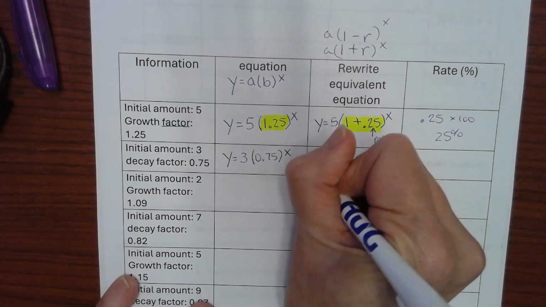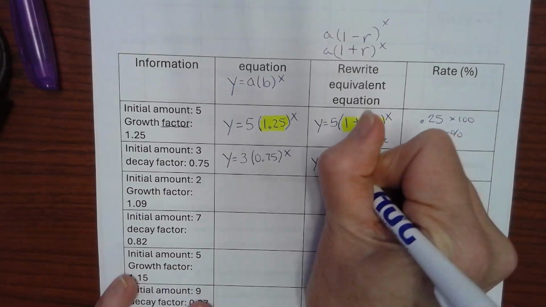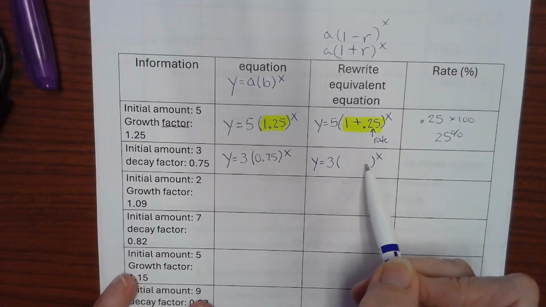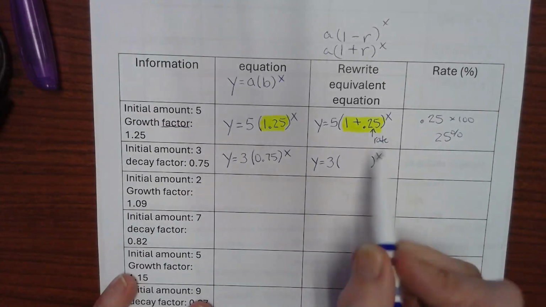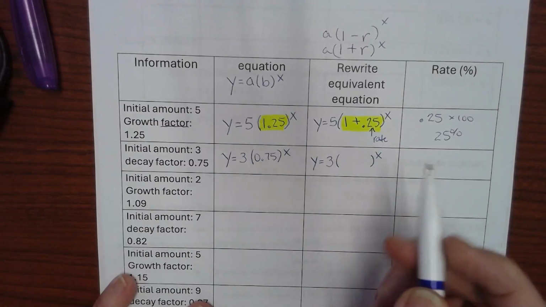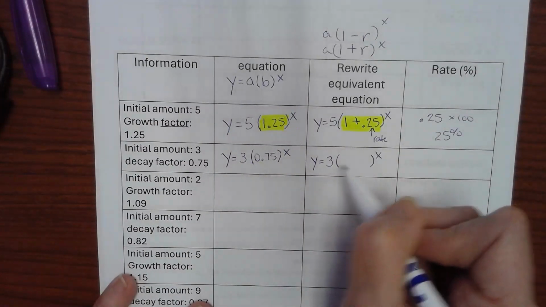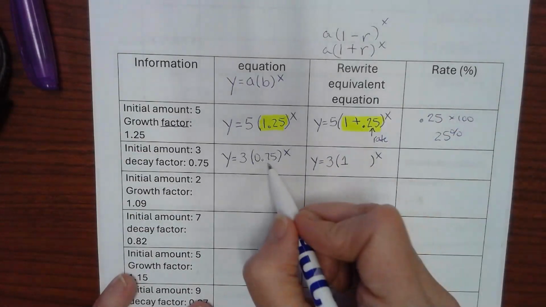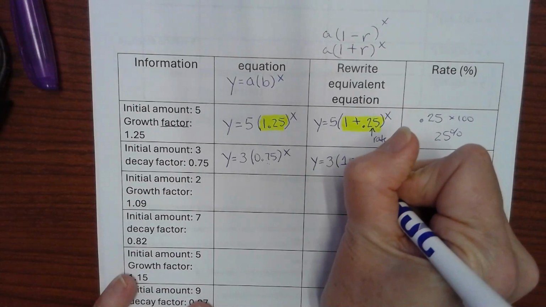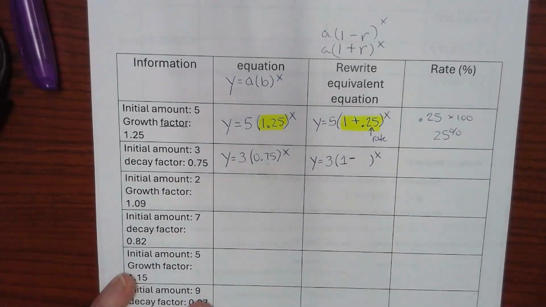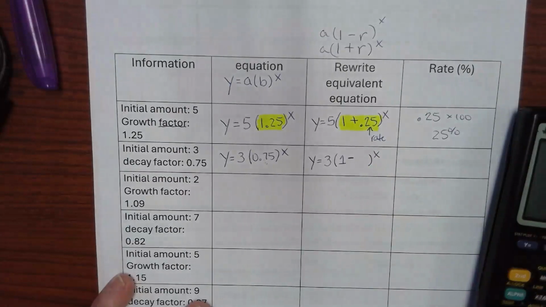So we've got y equals 3, and I need to write either 1 plus something or 1 minus something that is equivalent to 0.75. Well, y'all, it's not 1 plus because this number is smaller than 1. So since the number is smaller than 1, it's 1 minus. And it's not 1 minus 0.75. 0.75 doesn't go there.